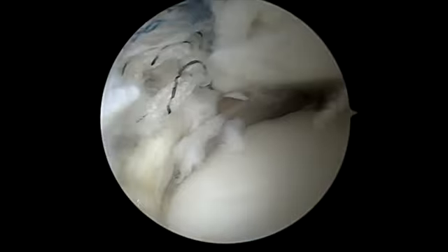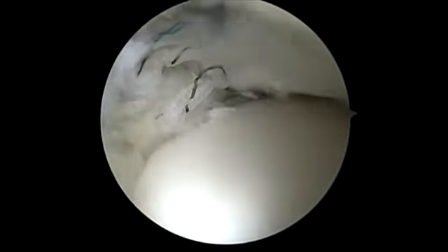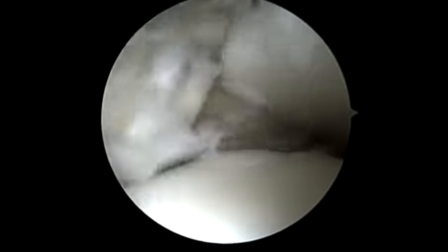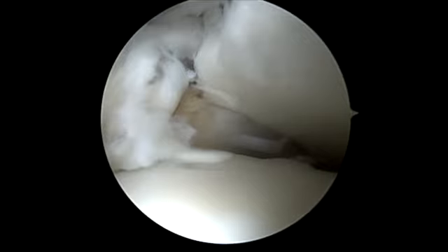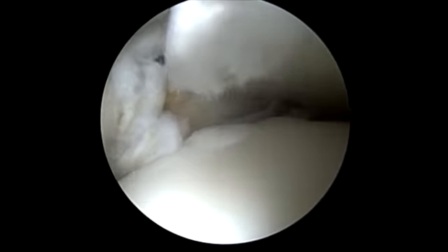After the correct implant position is confirmed and joint stability is checked, the wounds are closed and sealed with a sterile dressing. Thank you.